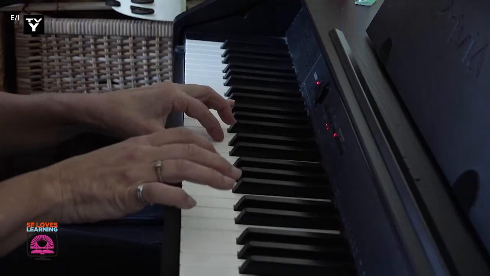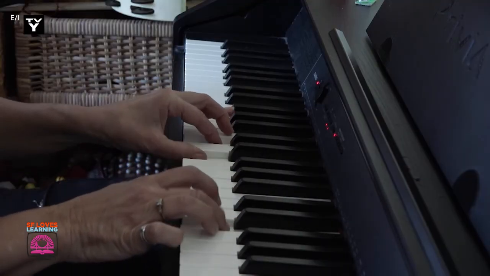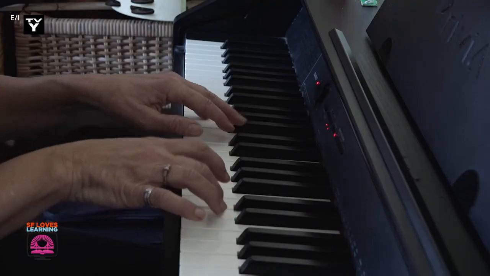Whales sing in the ocean waters. They communicate with song.